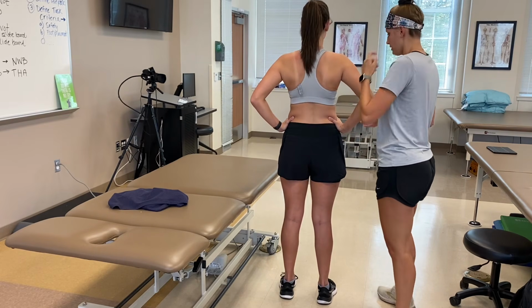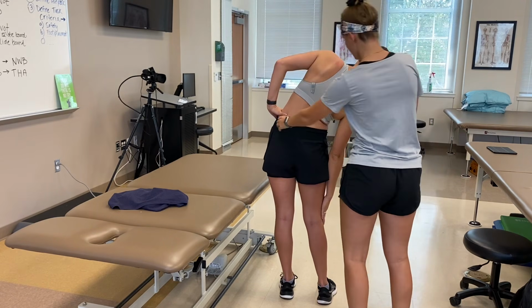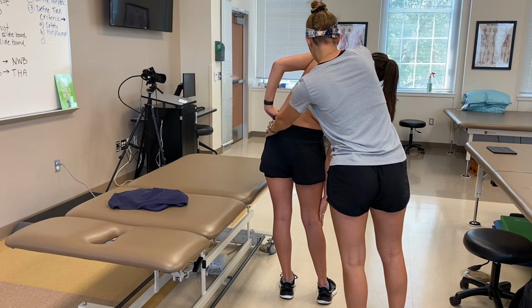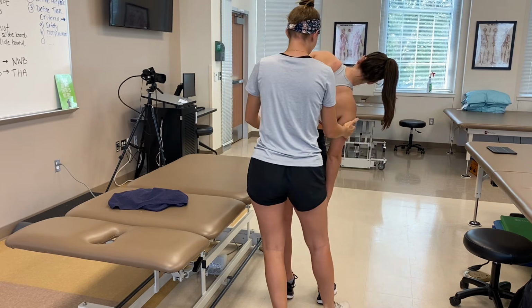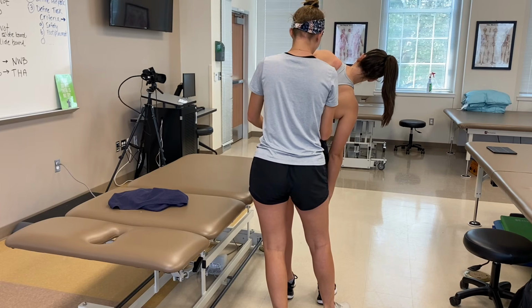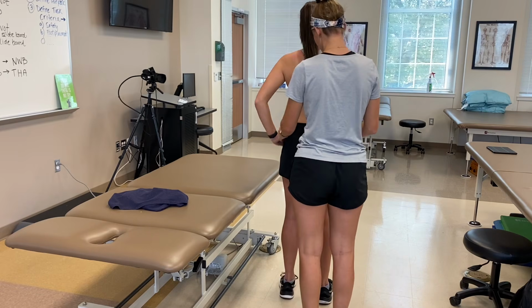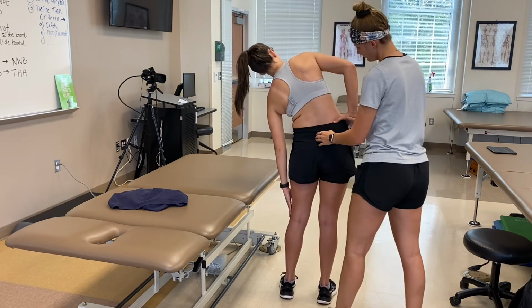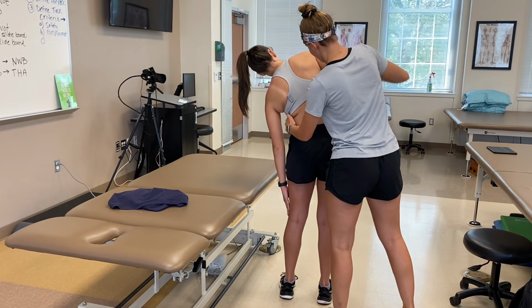Okay, great. Can you now go down to the side? You can use your hand, put your arms by your side. Good. Here, overpressure. Okay. Don't let me move you. Good. Now, bend to the other side. Good. Overpressure. Alright, don't let me move you.